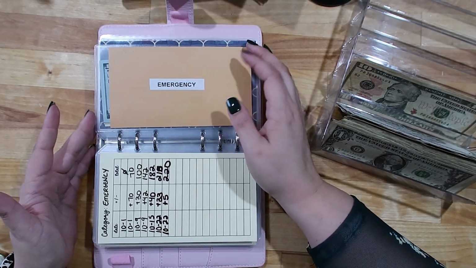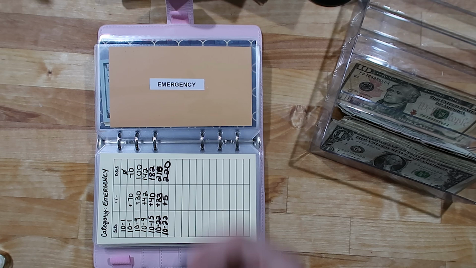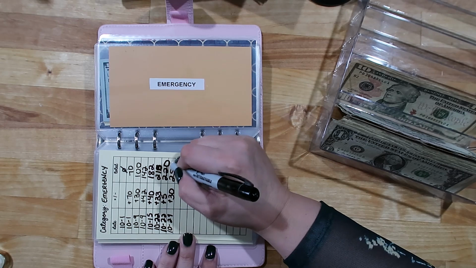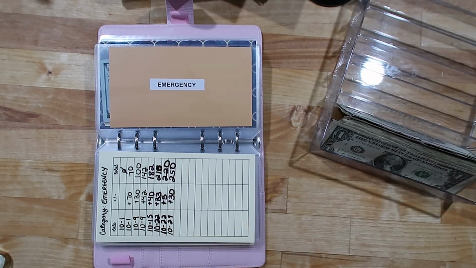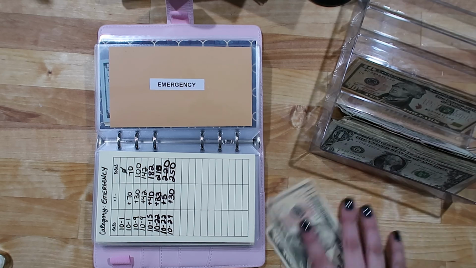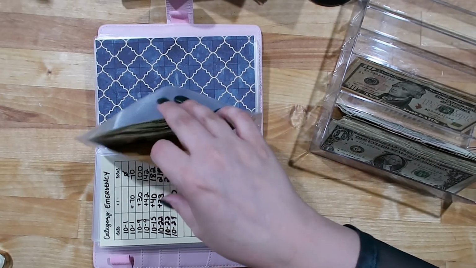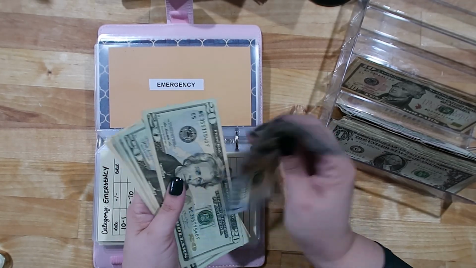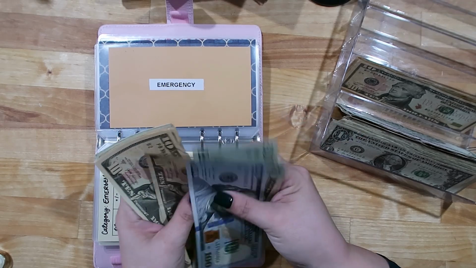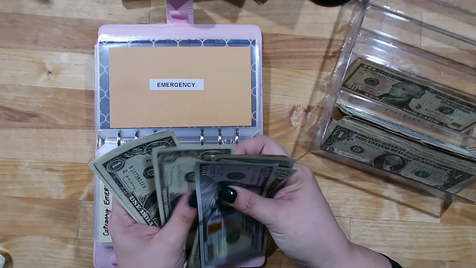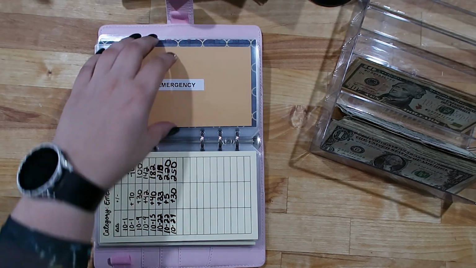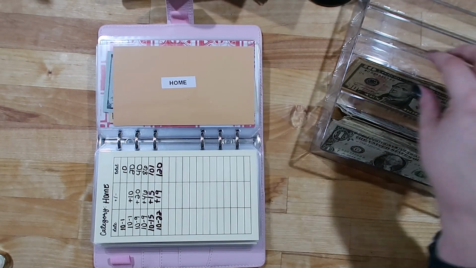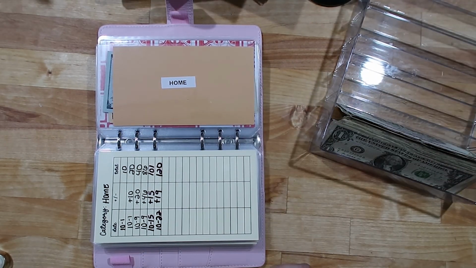All right. Emergency has 220. So let's go ahead and add, you guessed it, $30 and bring it up to 250. 10, 20, 30. $100, 20, 40, 60, 80, 200, 10, 20, 30, 40, 45, 46, 47, 48, 49, 50. Let's go ahead and add 30 to home.